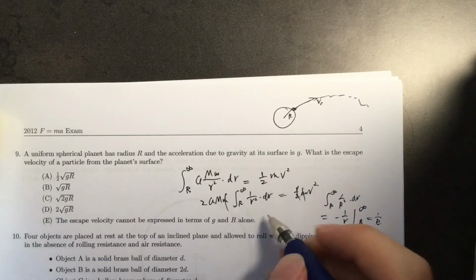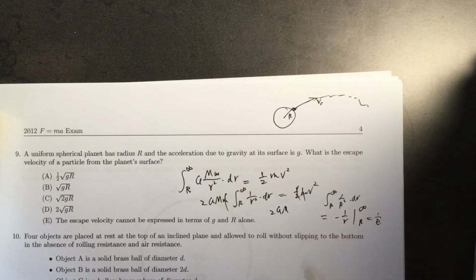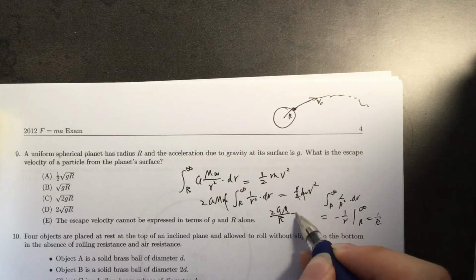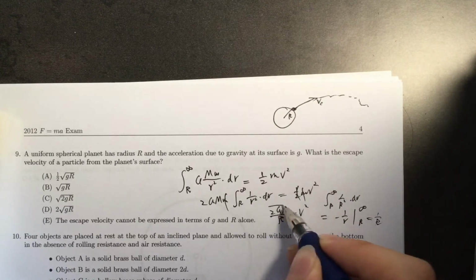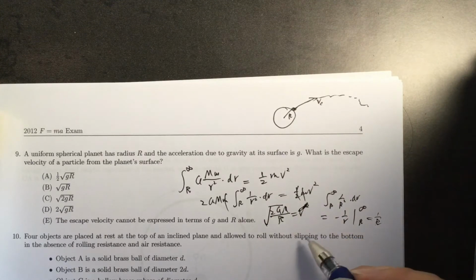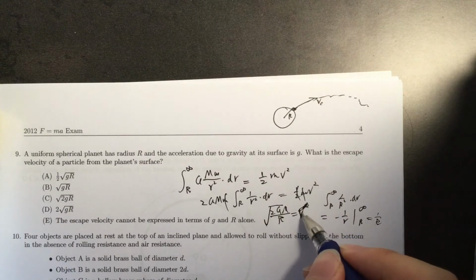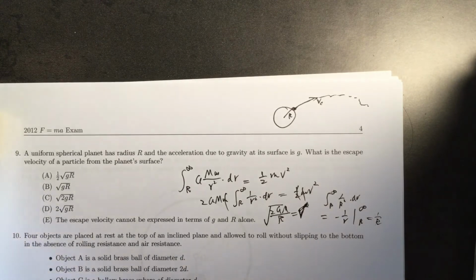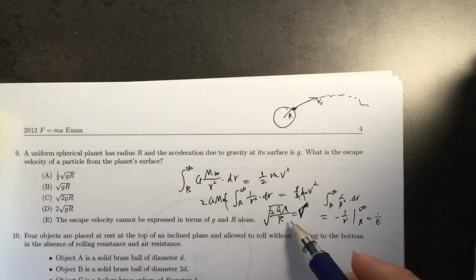So the result is 2 times G times m divided by r equal to v squared. So v is equal to the square root of this. We keep the v, just removing the square. So what is this?